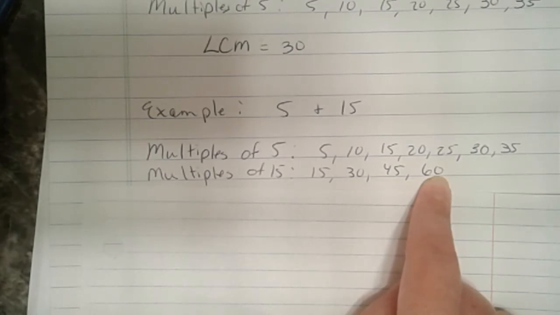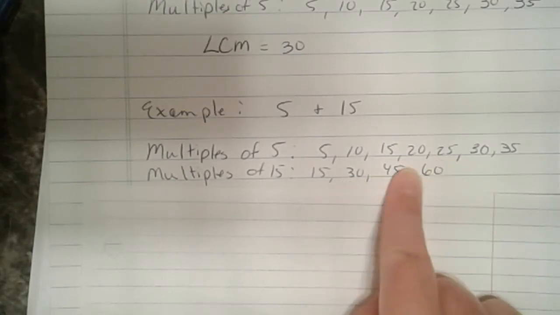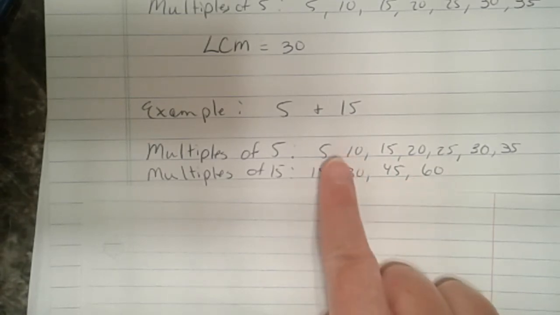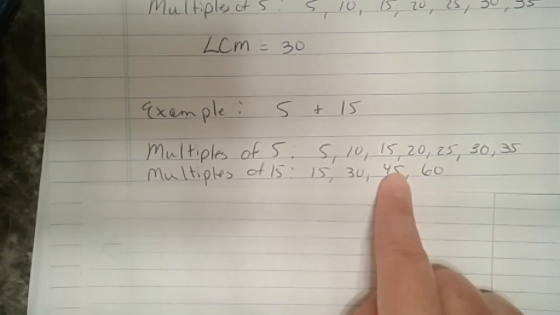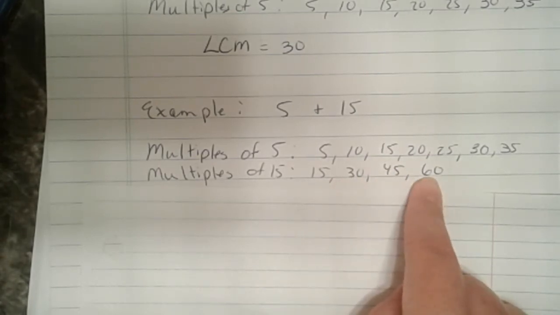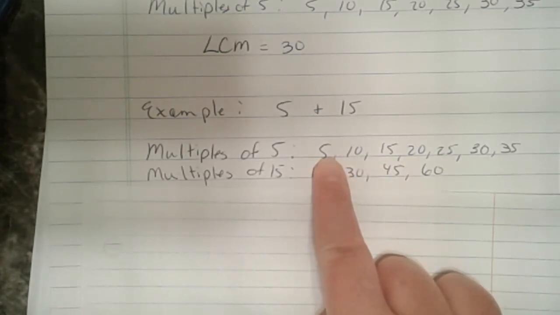Now let's take a look at this. What is the LCM of this? Because I see a lot of things that this overlaps, don't you? I mean, can't 5 go into 30? Can't 5 go into 45? Can't 5 go into 60?